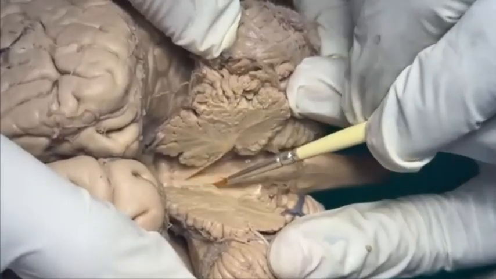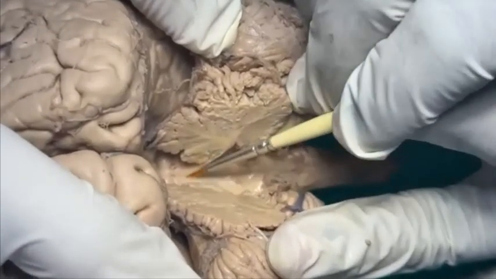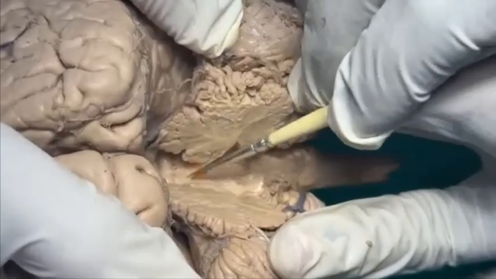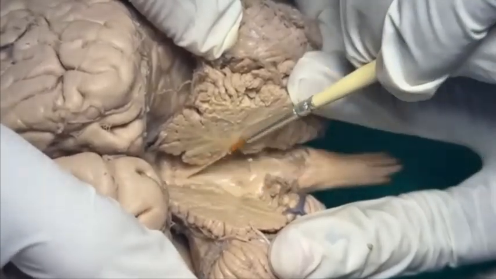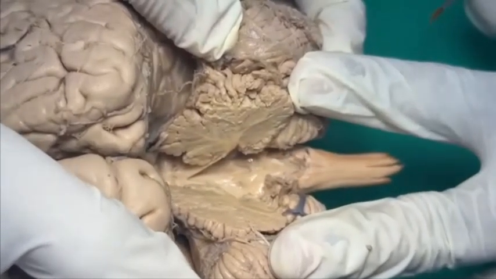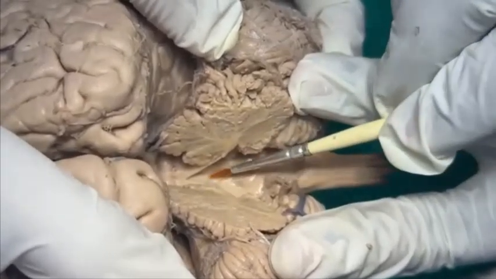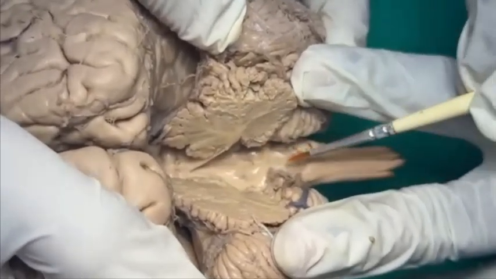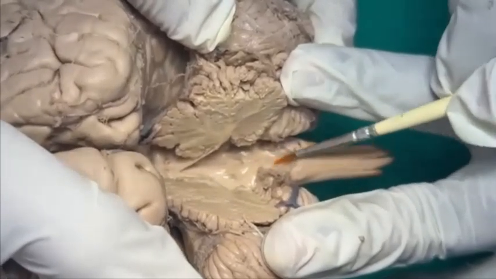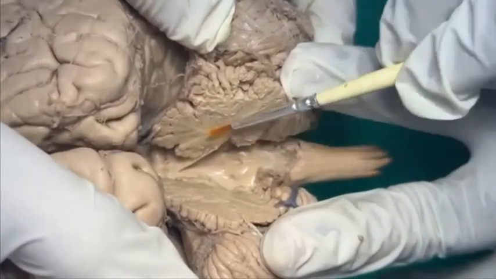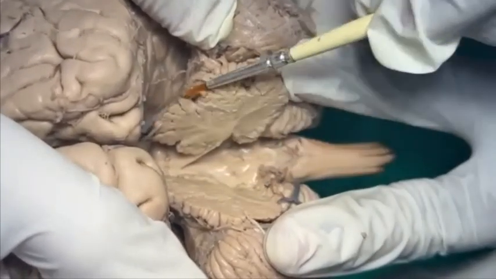Now, this whole area, the cavity that you can see over here, this rhomboid shaped structure, is known as the fourth ventricle. We know that the anterior relation of the fourth ventricle is the pons, and on the lower part we have the open part of the medulla. And posteriorly, we have the cerebellum.